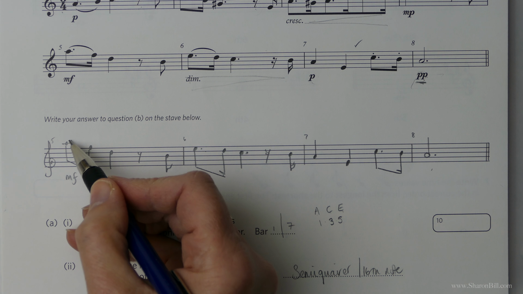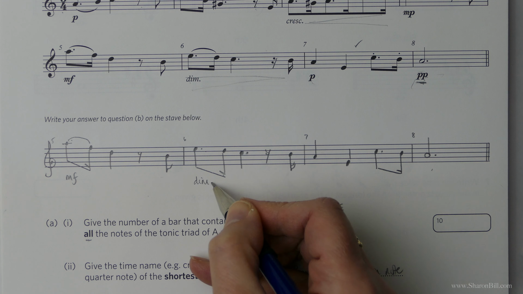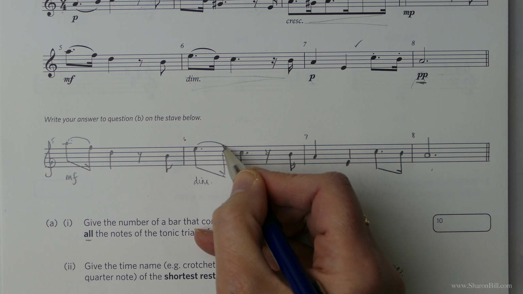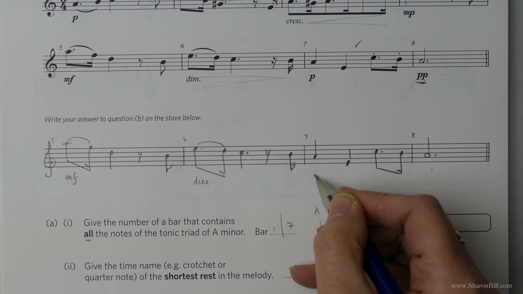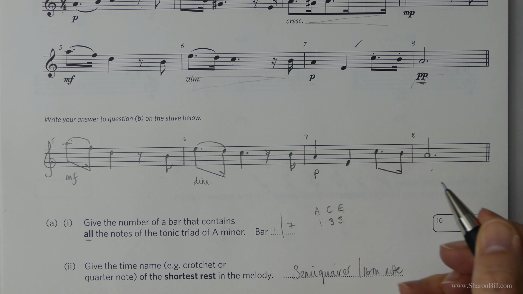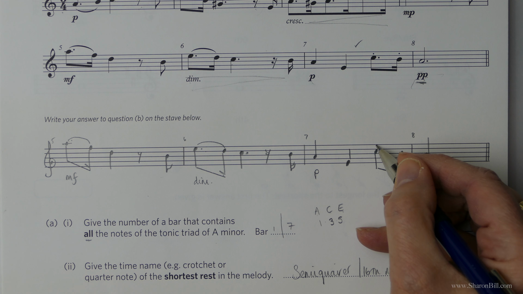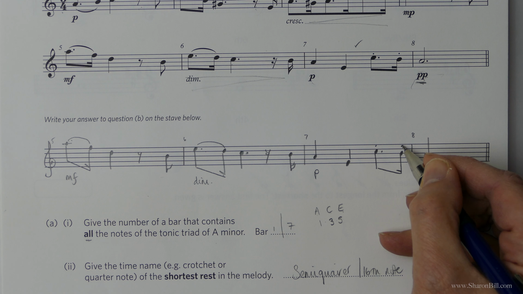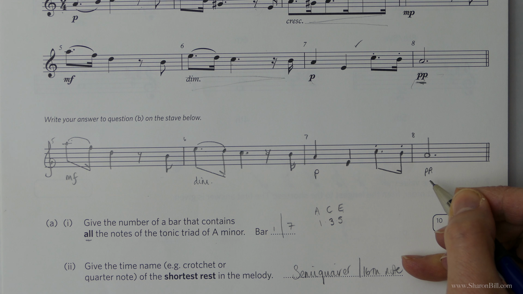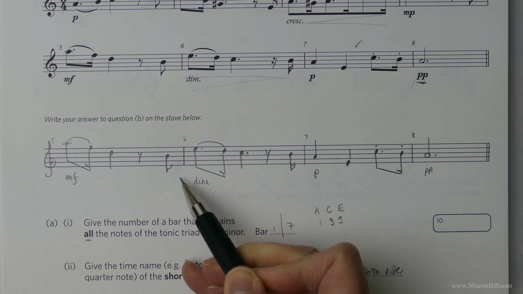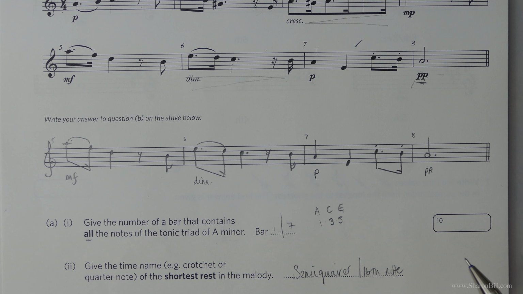So I can put the slur in place now. Diminuendo, we've said, gradually getting quieter. Put the slur in place. So now I need the piano. No slur on this one. They are staccato. They mean detached. And then pianissimo, PP at the end. Let's just double check. And I think that's got it all covered.